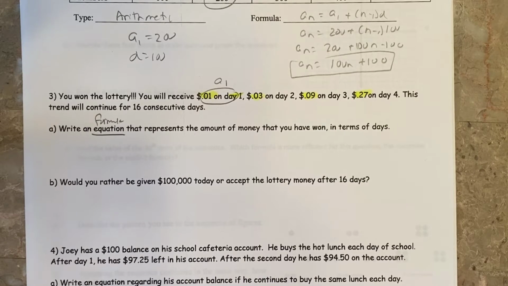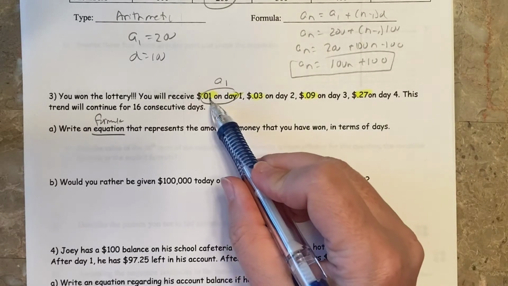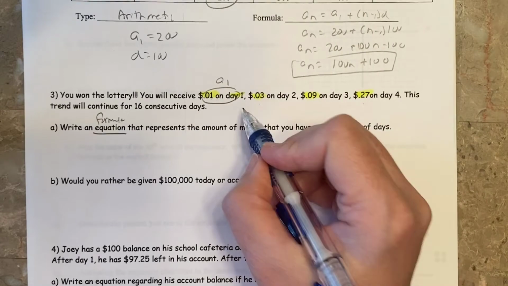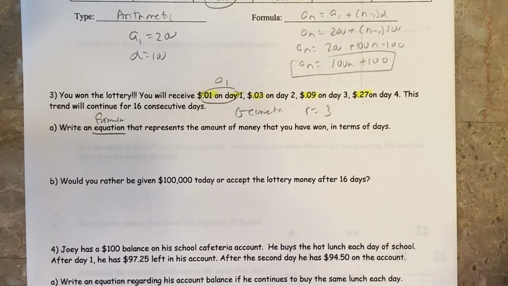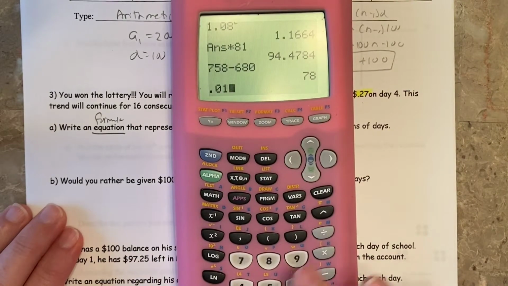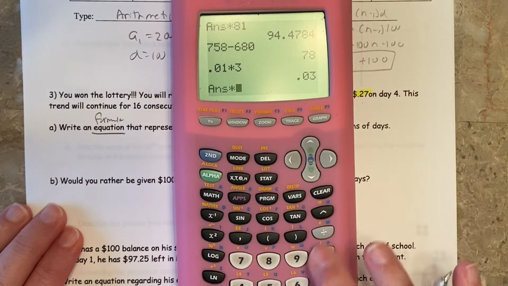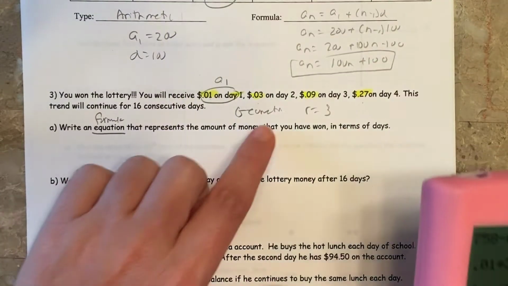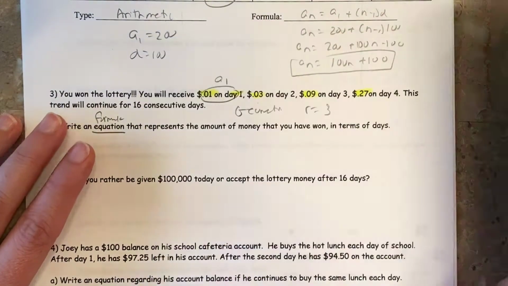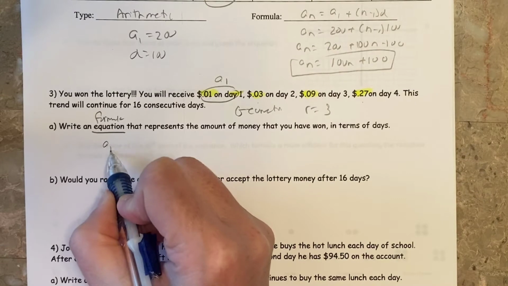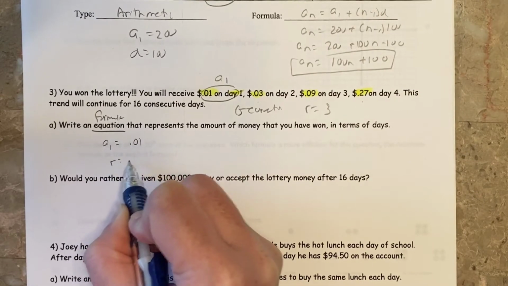Okay, so what kind is this? Arithmetic or geometric? So 1, 3, 9. This is going to be geometric, and your ratio is going to be 3, because 0.01 times 3 is 0.03, times another 3 is 0.09, times another 3 is 0.27. So we need a sub 1 is 1 cent and the ratio is 3.